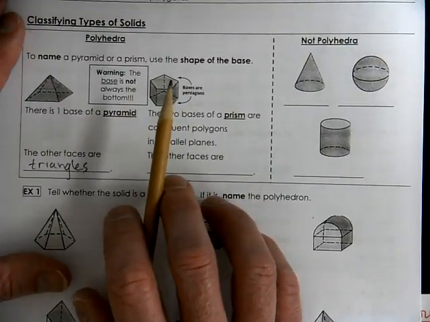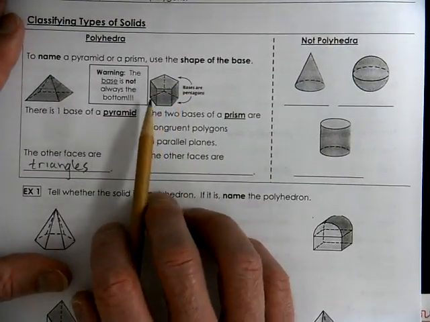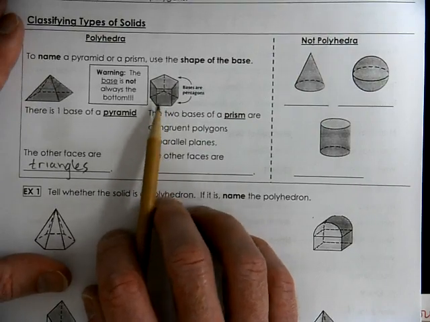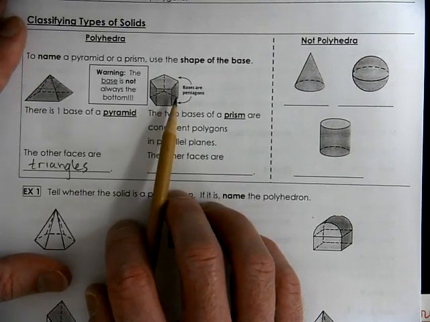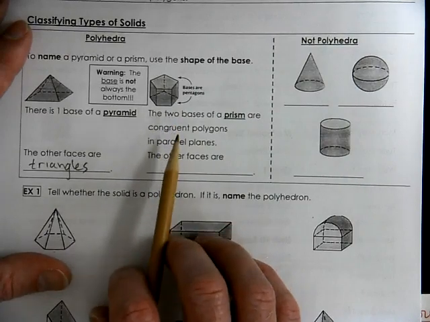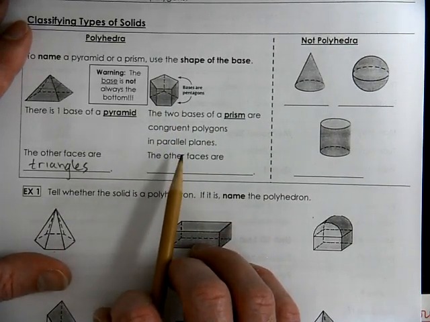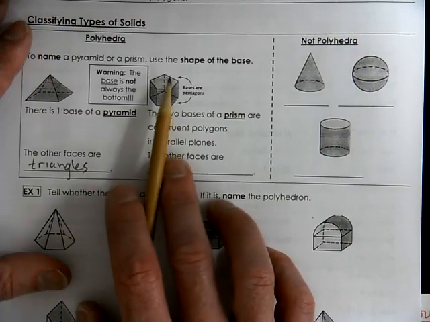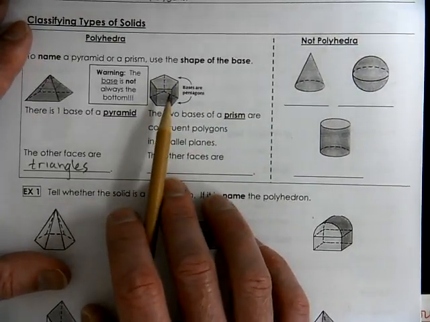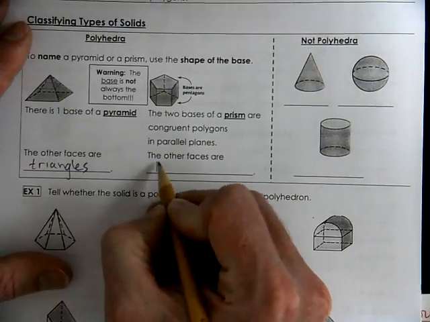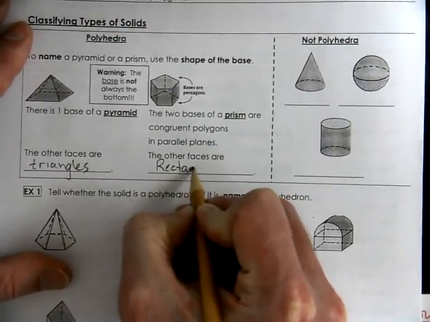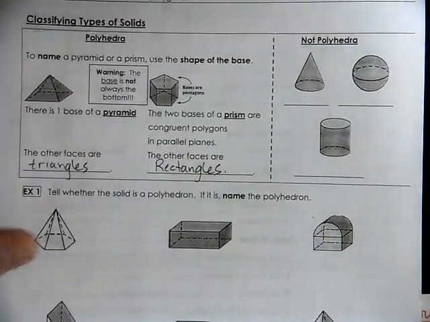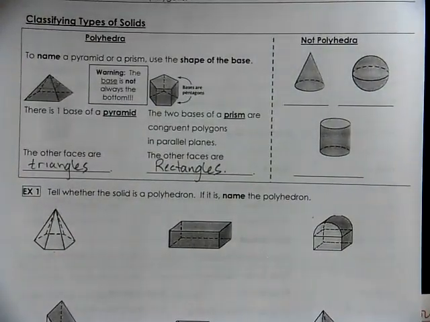All right, so if this is going to be considered a prism, and it's made of a base on bottom, in this case a pentagon on bottom, what are the sides made up of? Squares, we'll call those rectangles because it all has to do with how tall it is, but rectangles. Sides are typically rectangles when we're working with a prism.